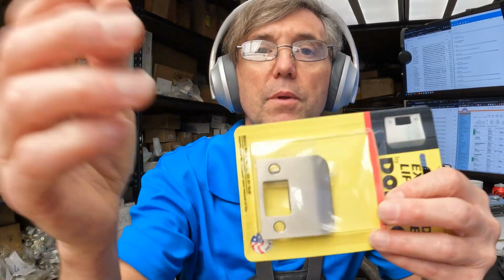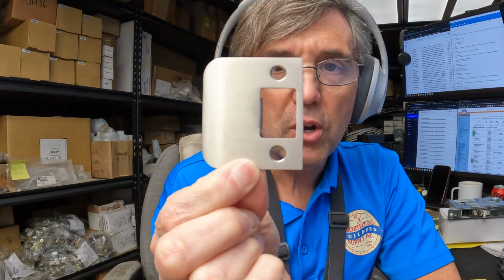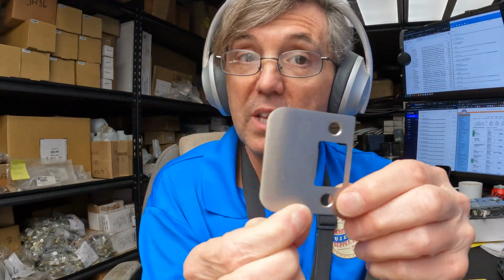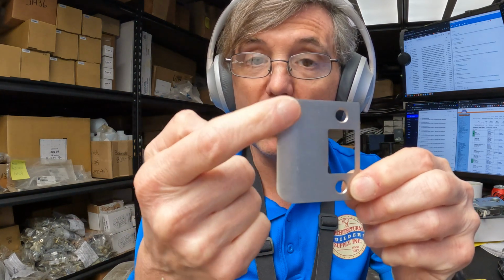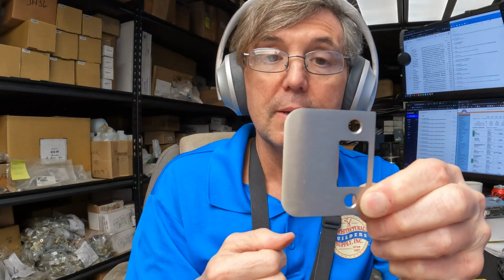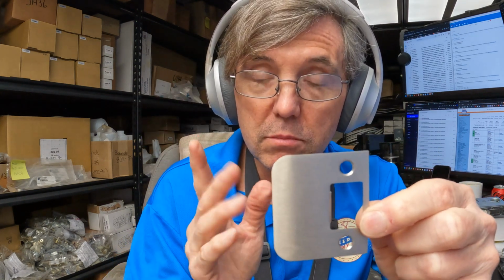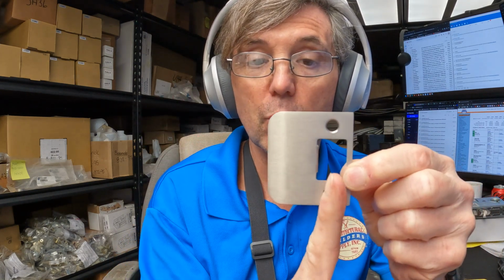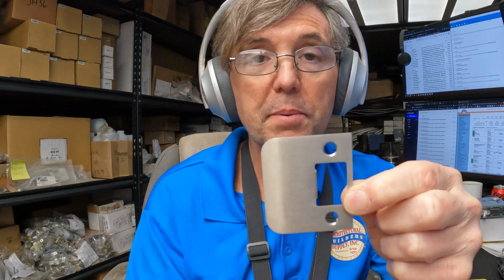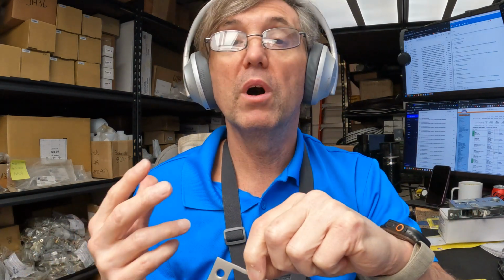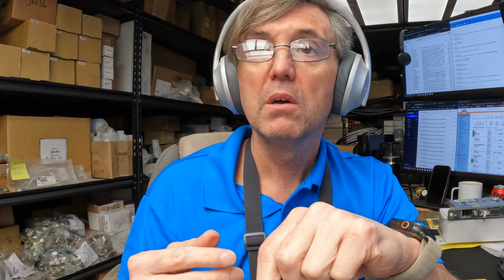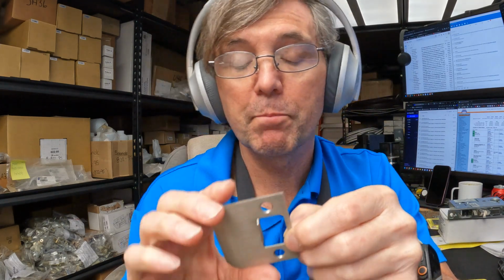I have one right here, okay? You can get the idea of why we would call that a D strike. You can also get the idea of why we'd call it a full lip strike, because it's all lip. These are 2 1/4 tall. And then they are generally, from the center line of the screw hole, which is where they're measured, to the edge of the lip, generally 1 1/16, 1 1/8, 1 3/16, maybe a little bit less, plus or minus. Depends on the manufacturer.